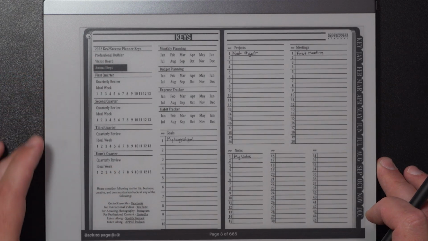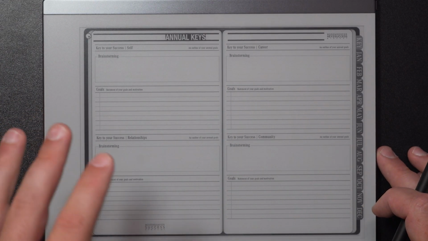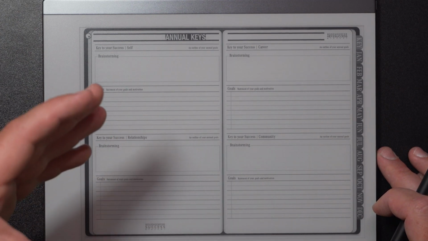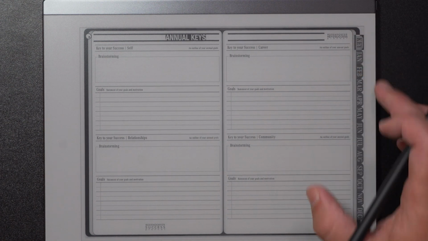The next thing is your annual keys. There's 4 key areas of our planner. Be it career, self, relationships, or community growth, this is a segment of the planner where you start to indicate some of those key development areas and the goals and action steps that you have in place for yourself.